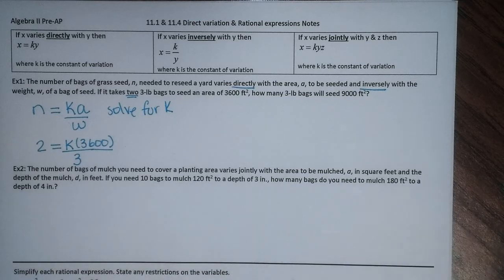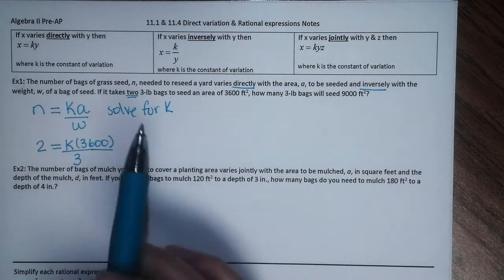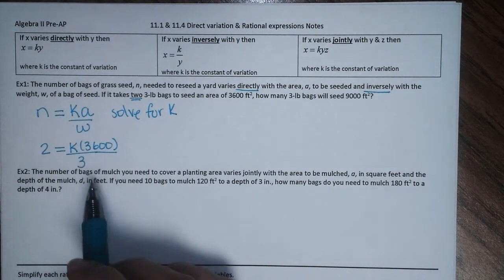Seth, question. Why is... Can you? Okay, so let's go ahead and solve for K here.